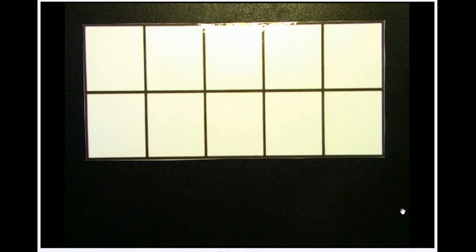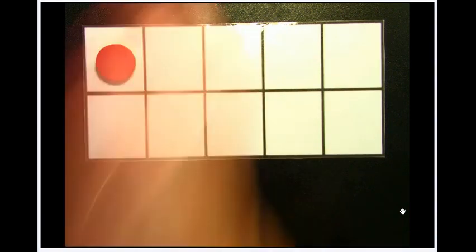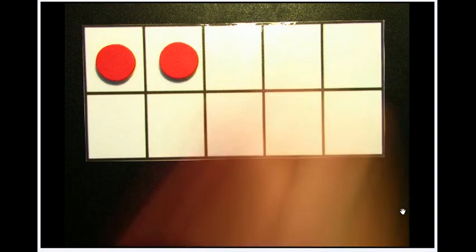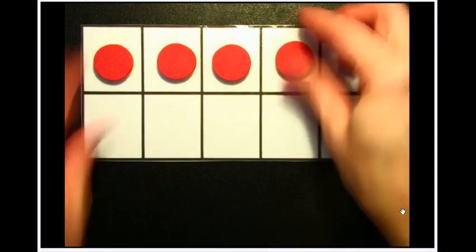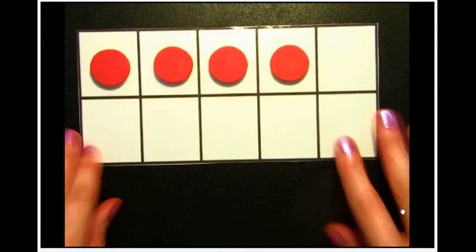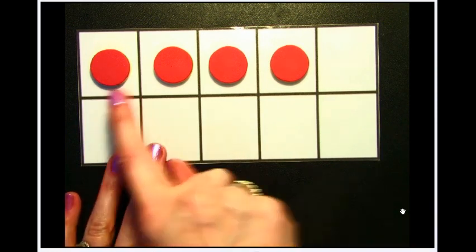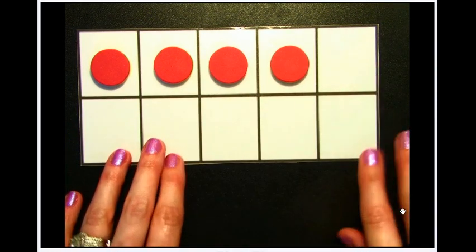Once students are able to visualize numbers 1 through 10, they begin to develop mental strategies for manipulating those numbers or seeing them in different ways without having to count each one individually. So, for example, if I put these counters on the 10 frame, a student would look at this and think, all of my boxes are not filled in the top.